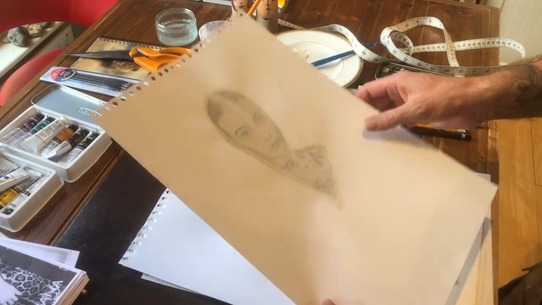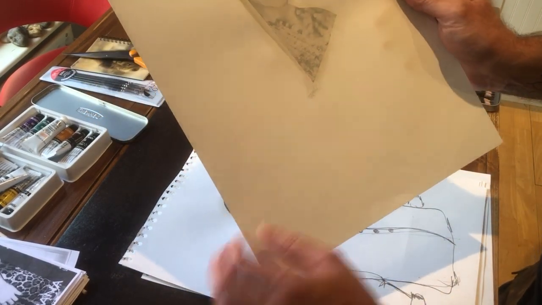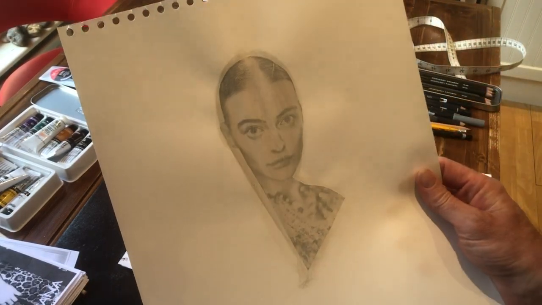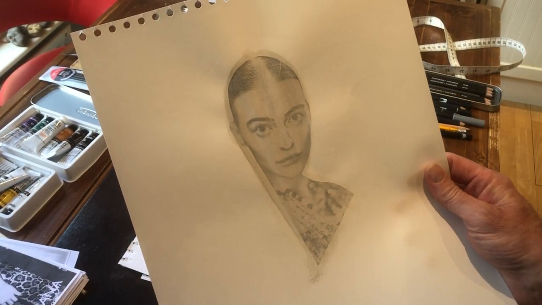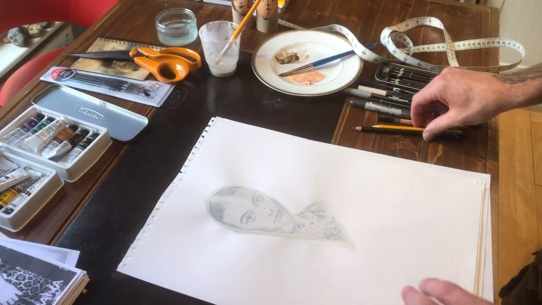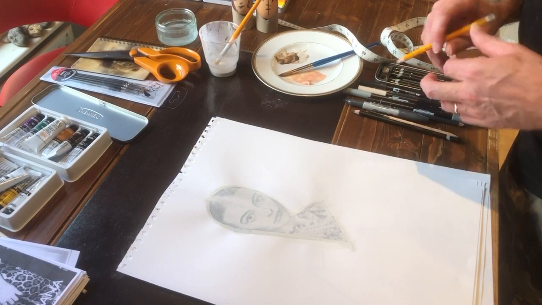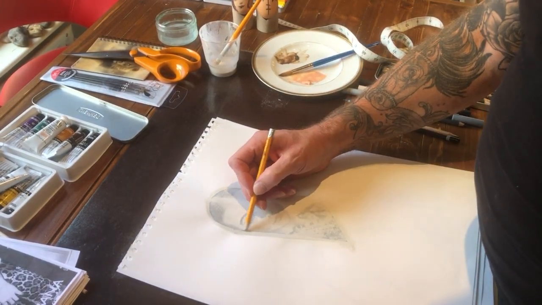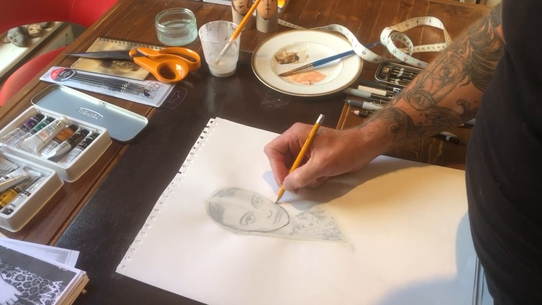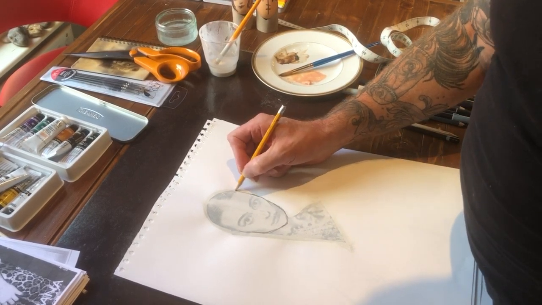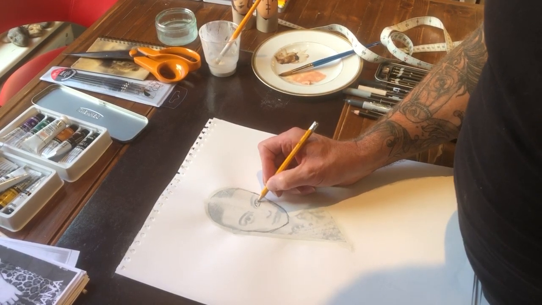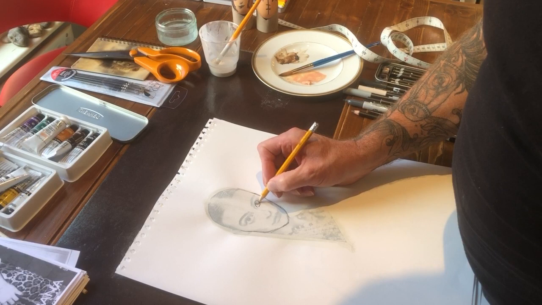So here's one I made earlier. Now you can see that we've knocked it back. You can still see it. It's still quite clear, but it's not going to overshadow your drawing. And then you start to make your own marks. So you use it as a base.